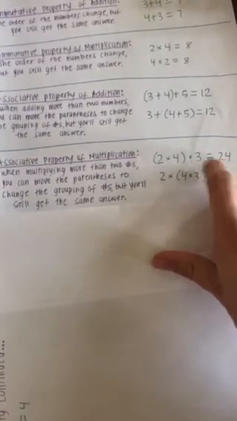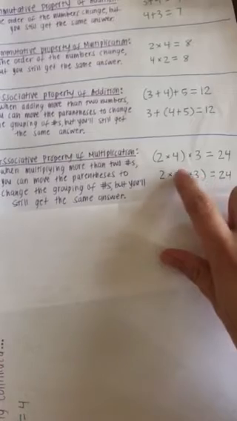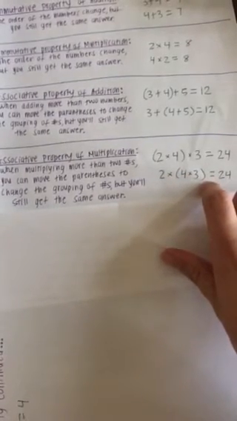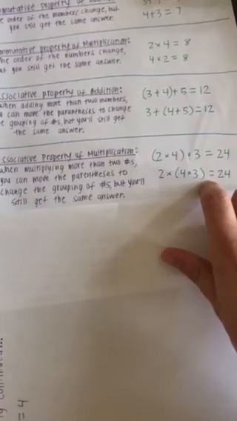Well, right here, if I change the way I group it, I can group 4 times 3 first in the parentheses, which would be 12 times 2 is 24. Same answer.